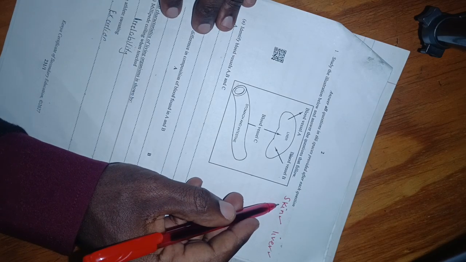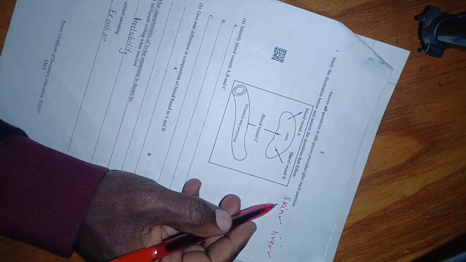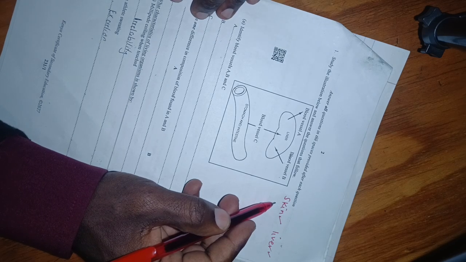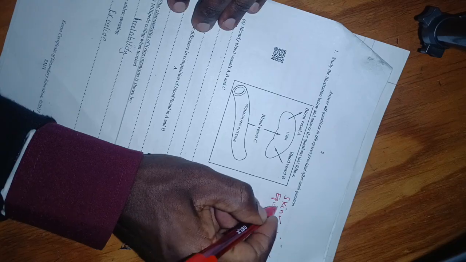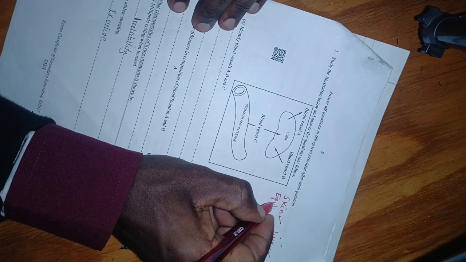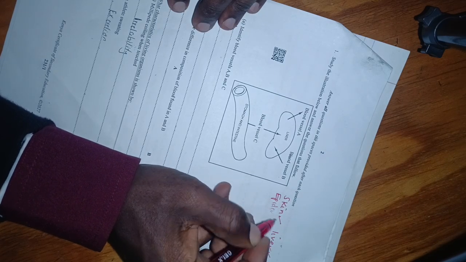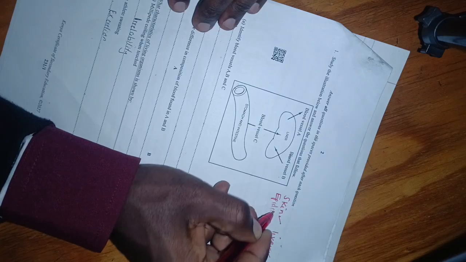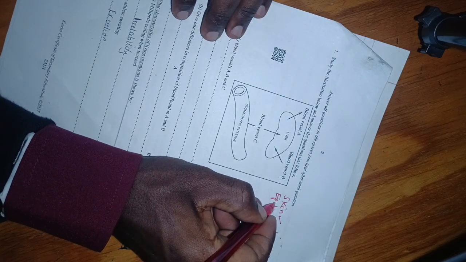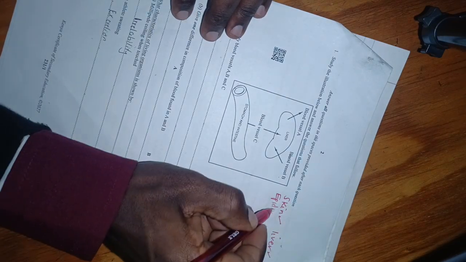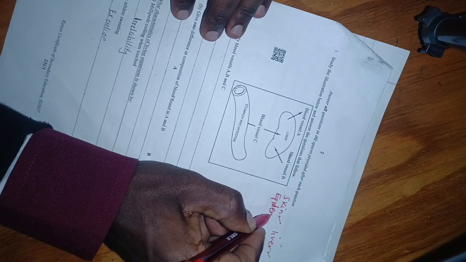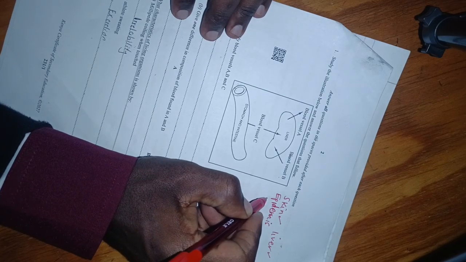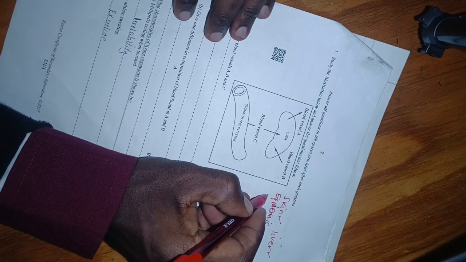For your information, you have been told about the skin covering almost each and every part of your body. And of course, it has two major layers. You have what you call the epidermis as the upper layer, and the dermis that just lies below the epidermis. Those are the two major layers of your skin, the epidermis and the dermis.